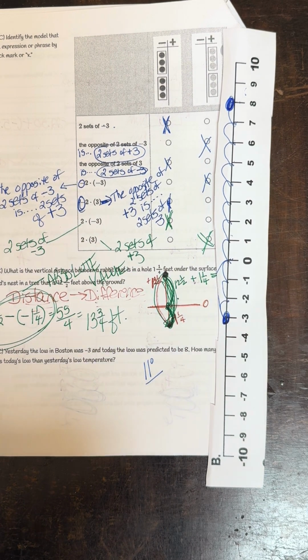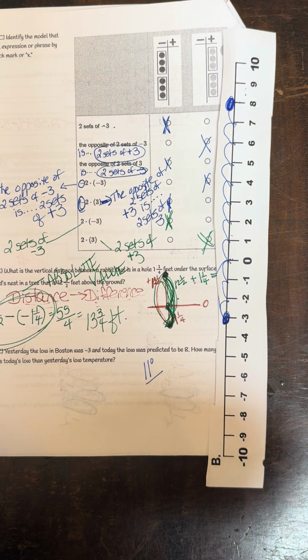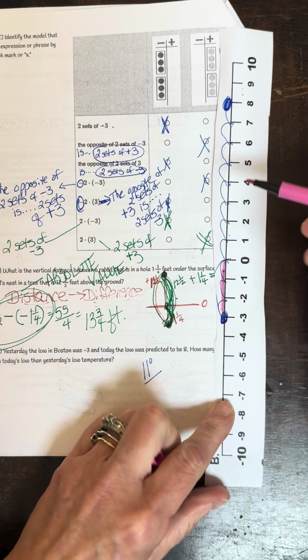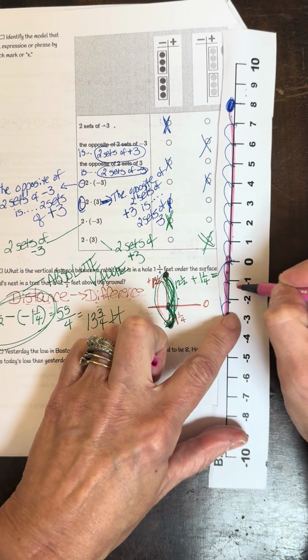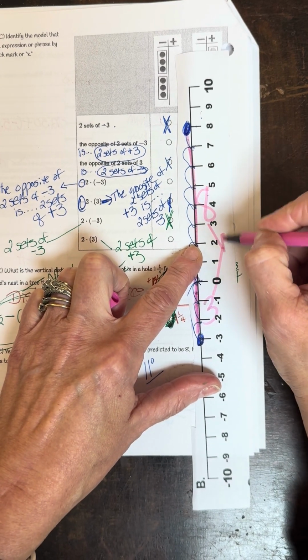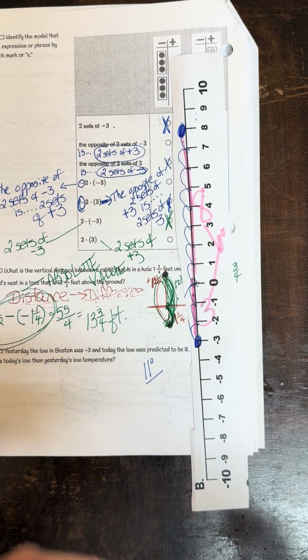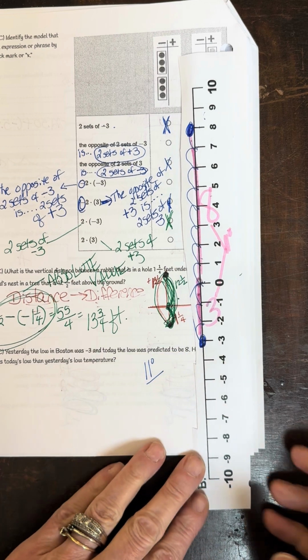That's working in absolute values when you're just looking at distance. If you're just looking at distance, you're working with absolute values. Therefore, you are working with all positives. Distance from here, and then the distance from here. This distance was 3. This distance is 8, and together those make 11. When you're thinking in those terms, you're thinking in absolute value.